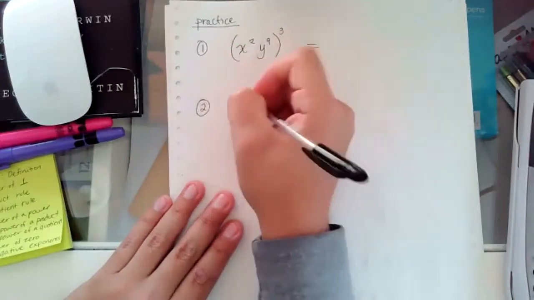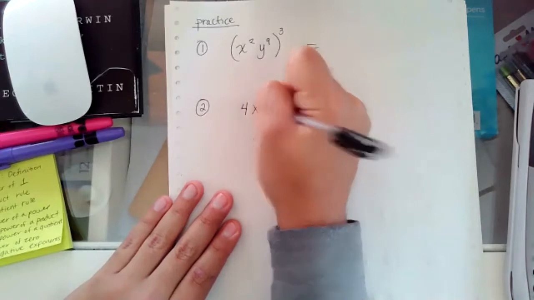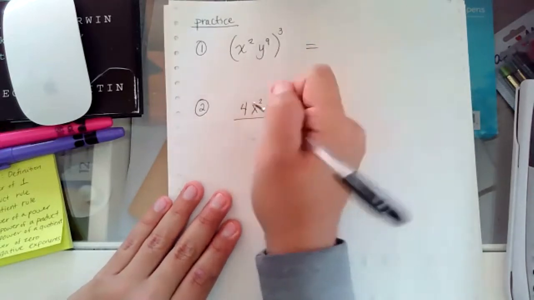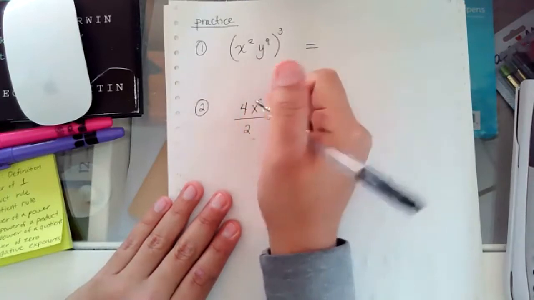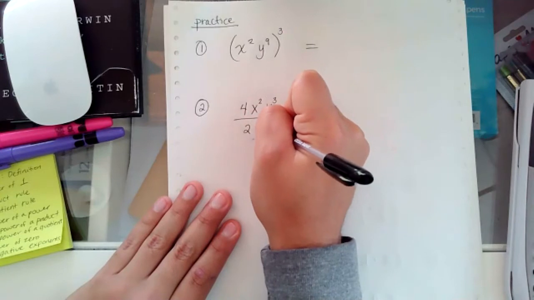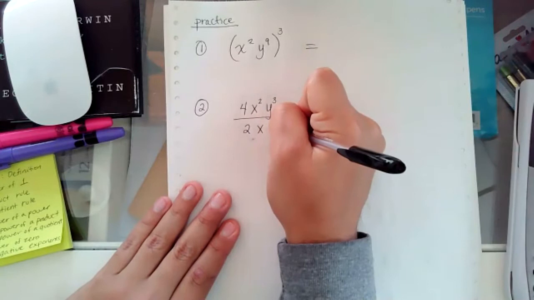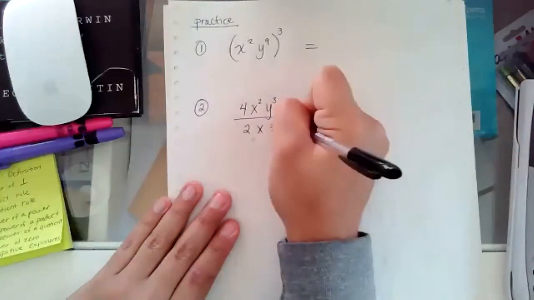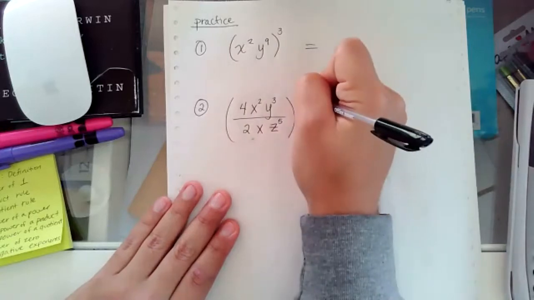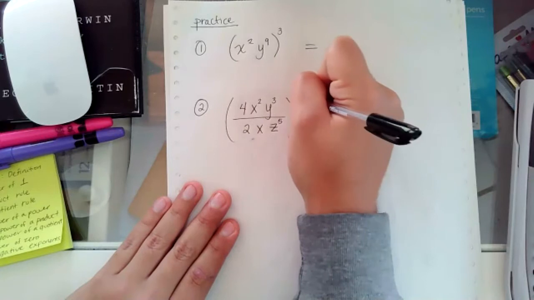Similarly, 4x to the second, y to the third over 2, we'll just leave it as x, and z to the fifth, and we'll raise that all to the 7th power for some reason.